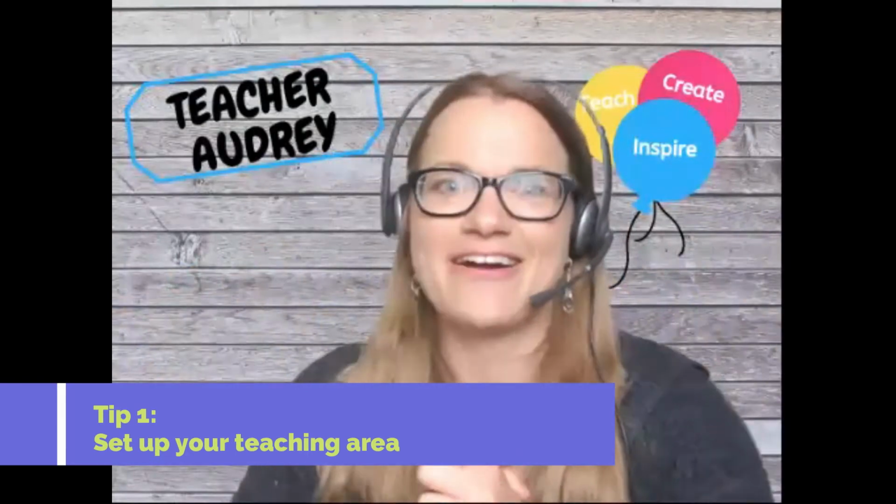Okay, so tip number 1 is set up your teaching area. The first thing you want to do is make sure that you have the proper equipment. You will need a computer or an iPad, a headset or earbuds, and good lighting. You could sit your computer in front of a window or put some lamps in front of it.